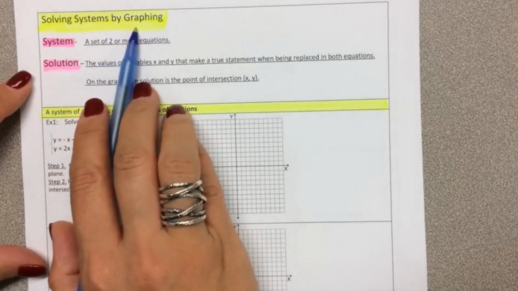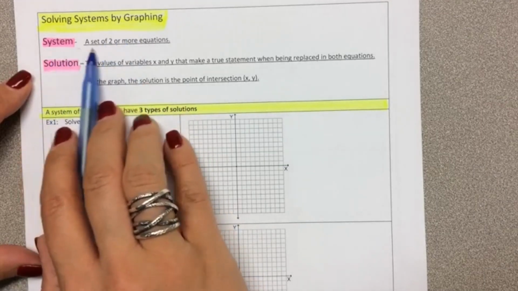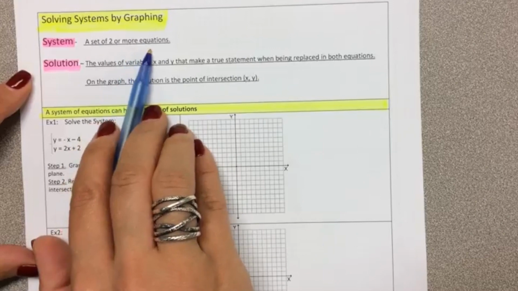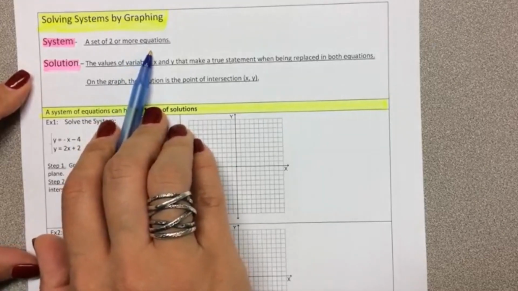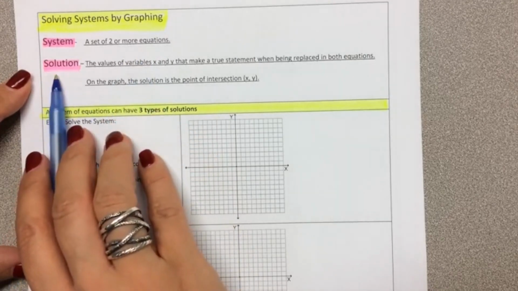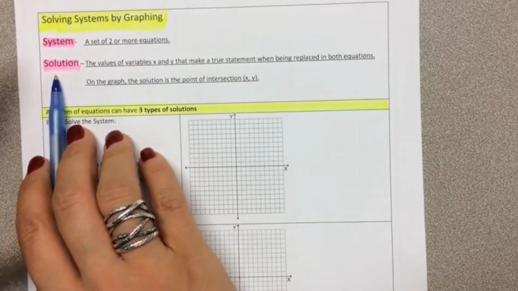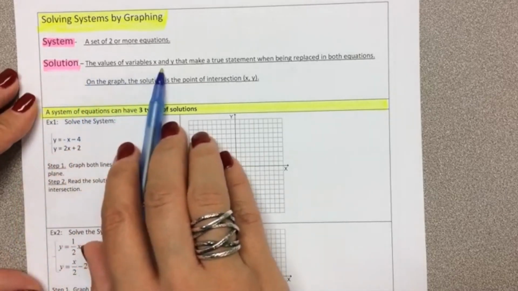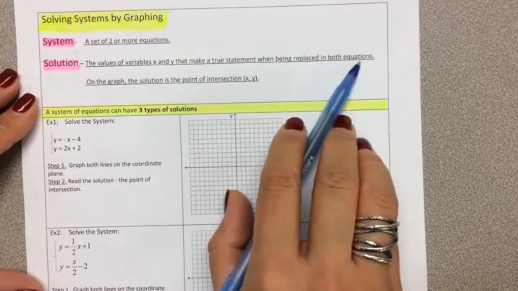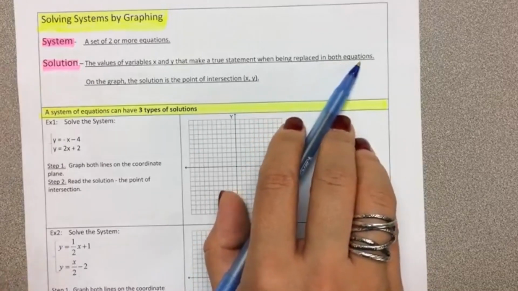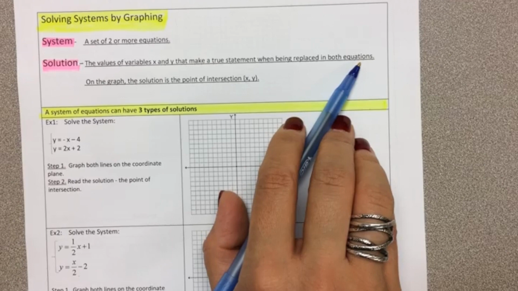If we're solving the system by graphing, we are going to have two or more equations which represent two or more lines on the graph. In the system, to find the solution means find the value of the variables, x, y, that make a true statement when replaced in both equations. A solution is a common point that belongs to both lines.